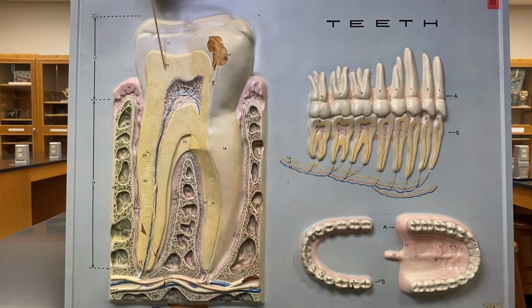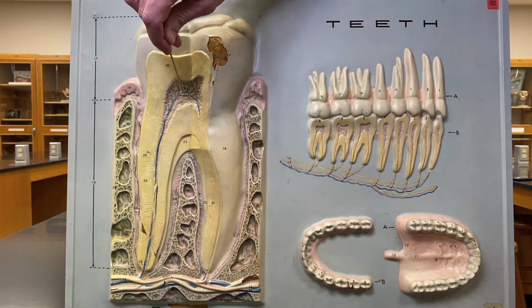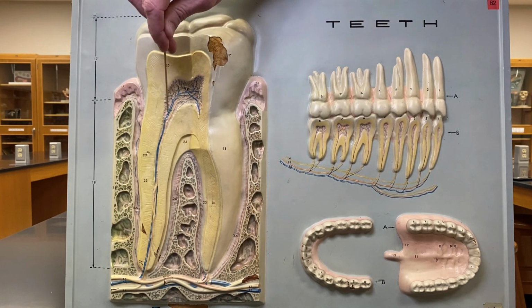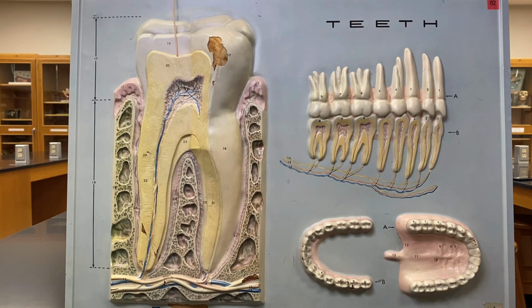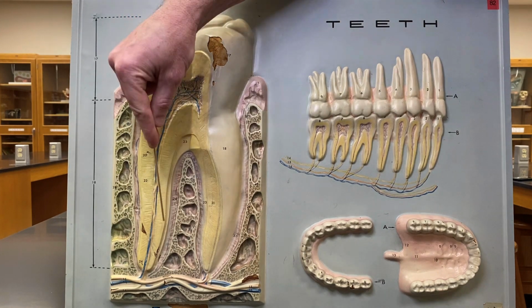Inside, deep to that, you've got the dentine or dentin, right? That's this hard material that supports the enamel, and it surrounds this pulp cavity right here. So this is where all the blood vessels and nerves supply your teeth. If you get a cavity that goes through the dentine into here, this is where you get an infection, and you'd have to have your tooth drilled out or whatever.